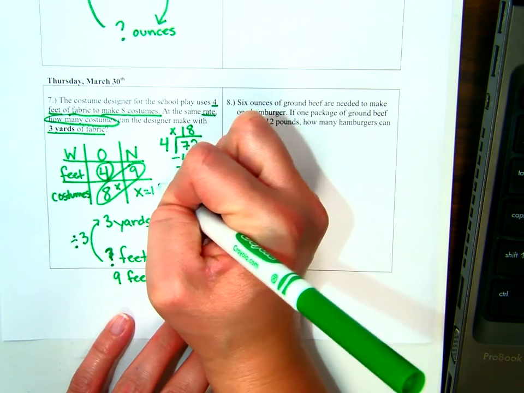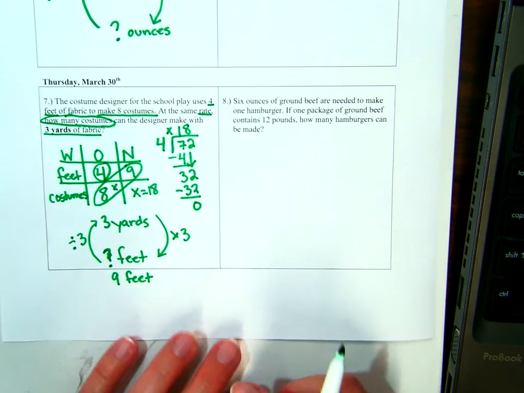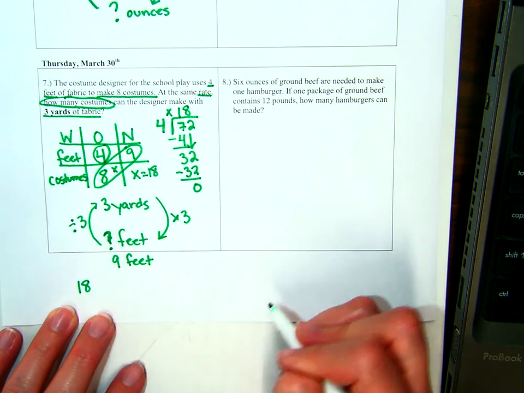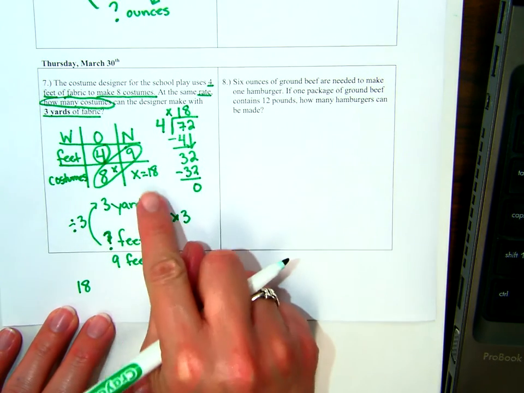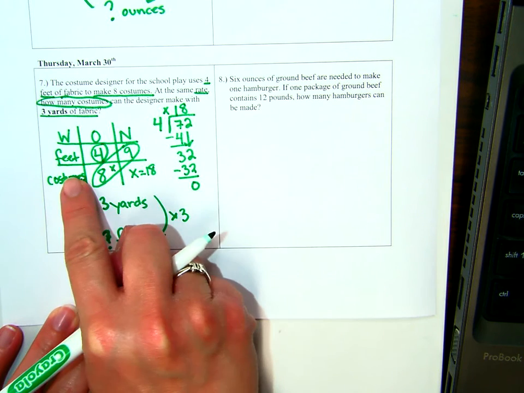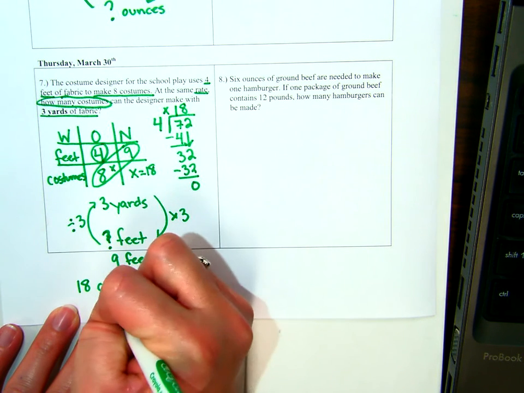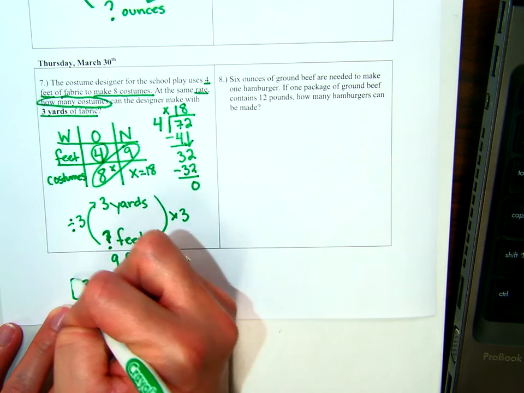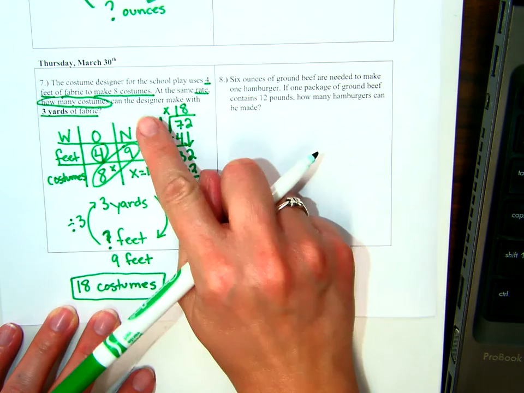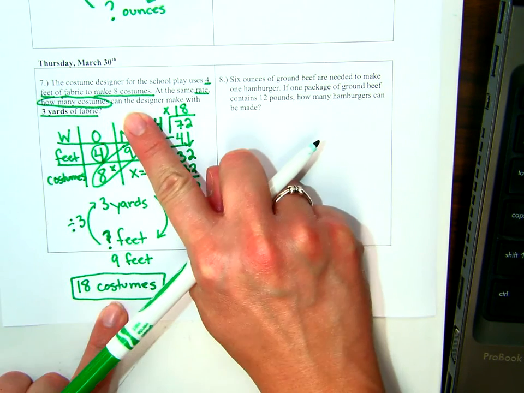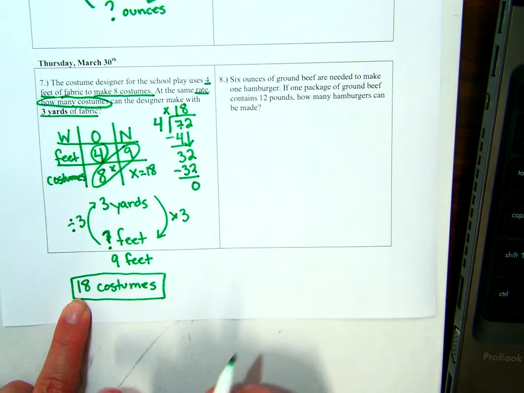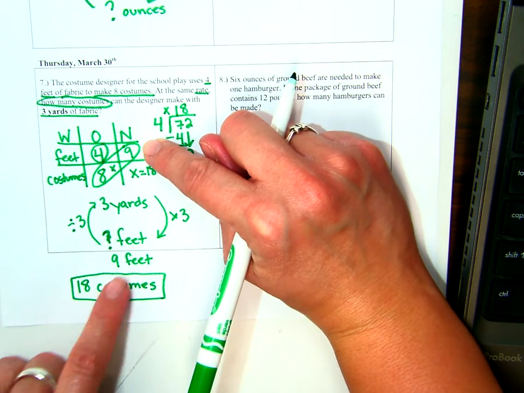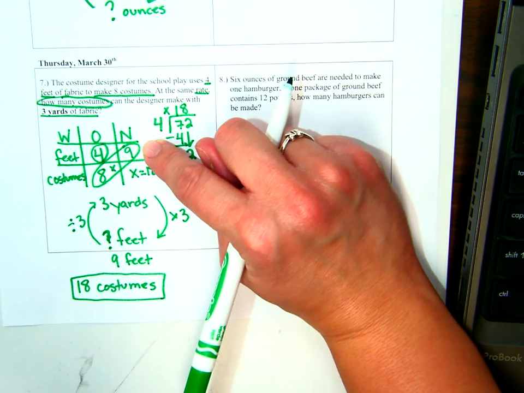So x equals 18. But we want to be good mathematicians and label. What does that 18 represent? Was it feet? Was it yards? What was it? It's 18 costumes. And go back and double check to see if that answers the question you were looking for. How many costumes can the designer make with 3 yards? Again, 18 costumes with 3 yards, or we figured out that was the equivalent of 9 feet.